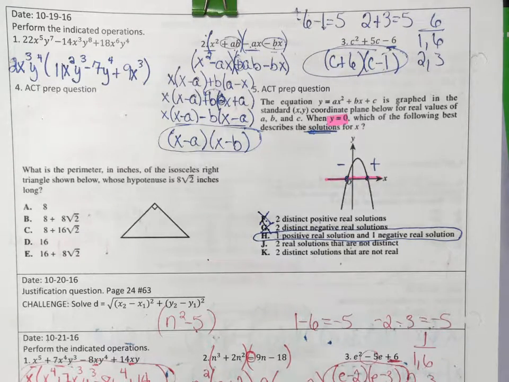I'm sorry. Let's see. What is the perimeter? Okay, it says it's an isosceles triangle, right? Okay, when you have an isosceles triangle, there's something special. The legs are equal. The legs are what? Equal. The legs are equal.